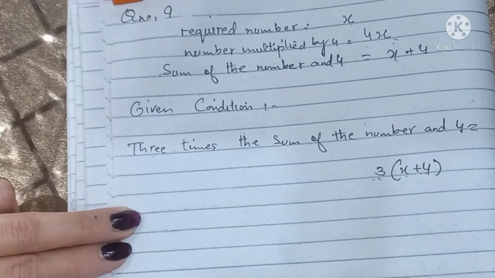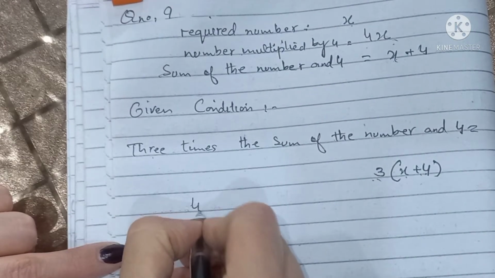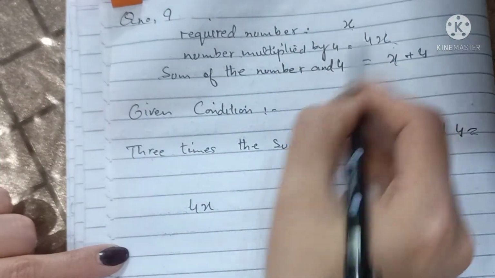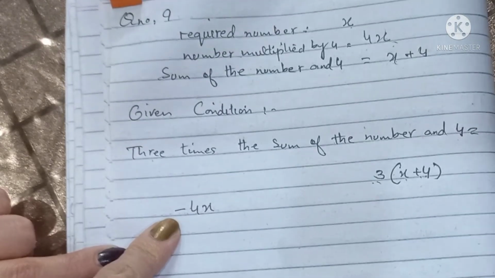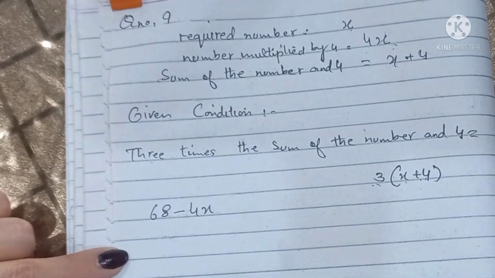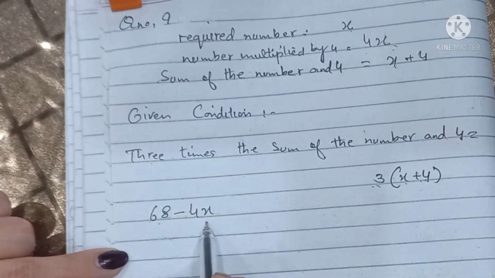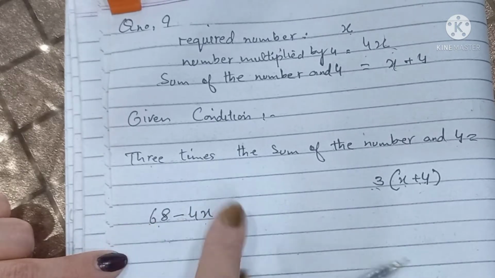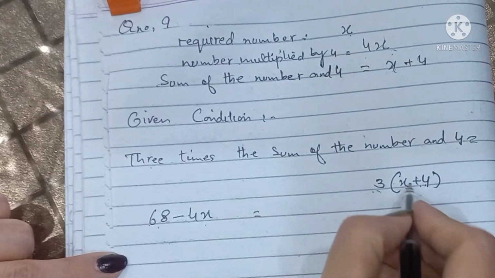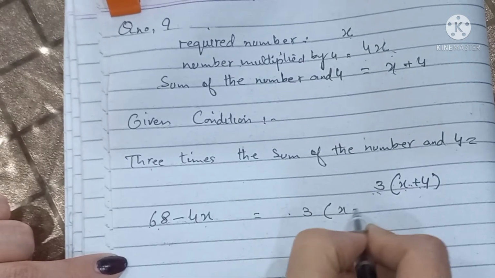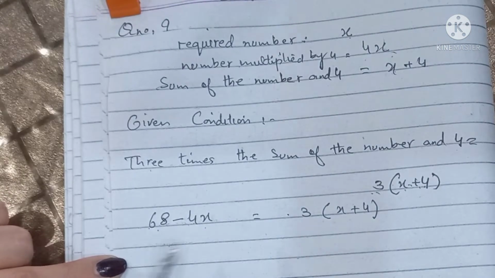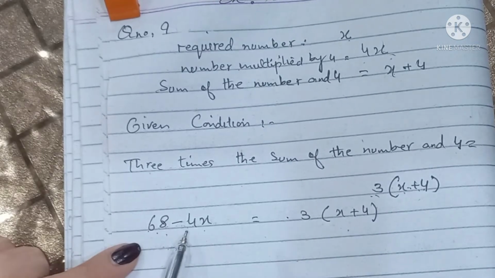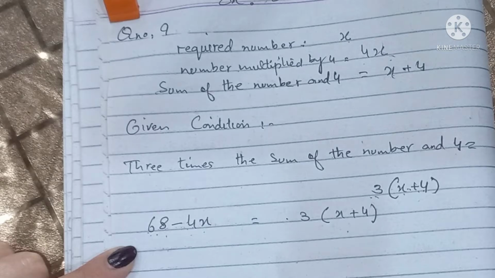Now solve it. They said this 4x, the number multiplied by 4. First of all, we will multiply this number. After that, we will subtract this from 68, which means 68 minus 4x. 4x will be taken out from 68 here, and it will be equal to this expression, 3 into x plus 4. This side is equal to this side. First we find this one, then we take it out from 68. The answer will be equal.